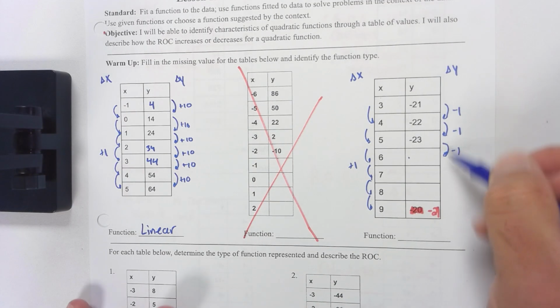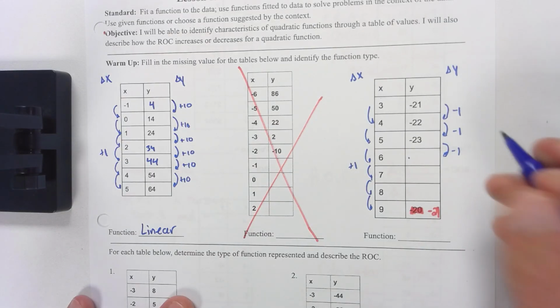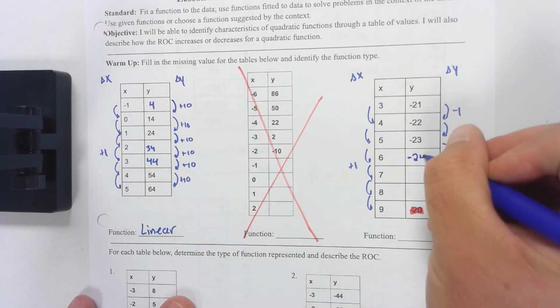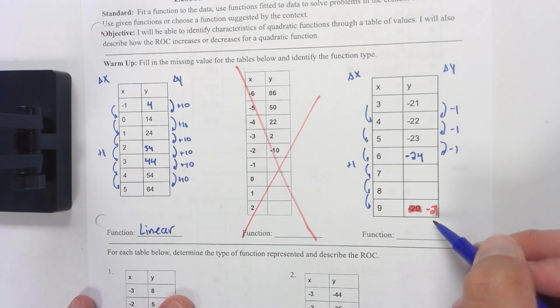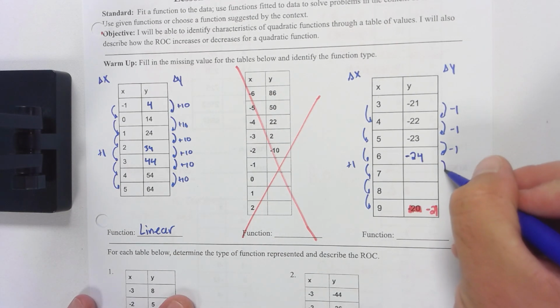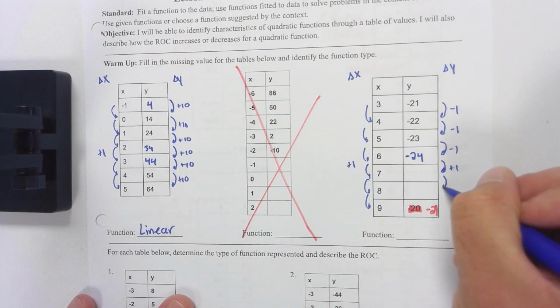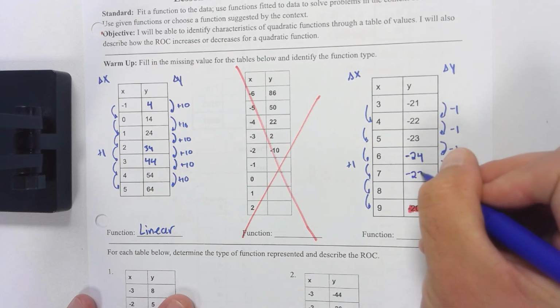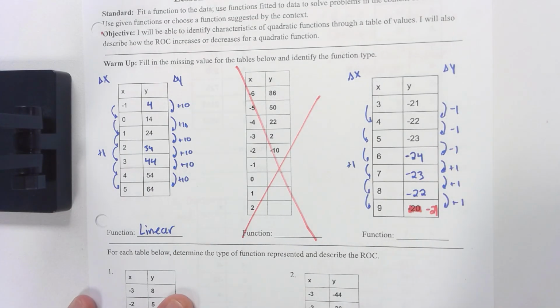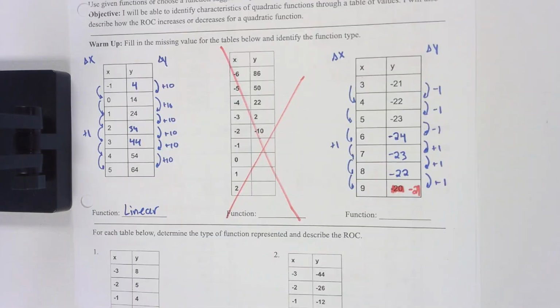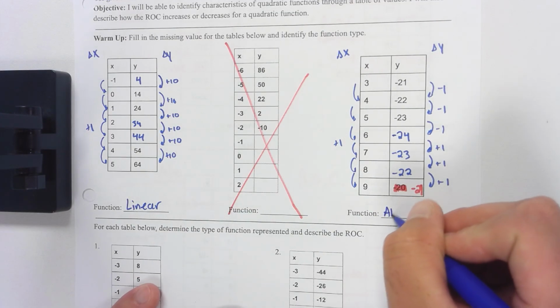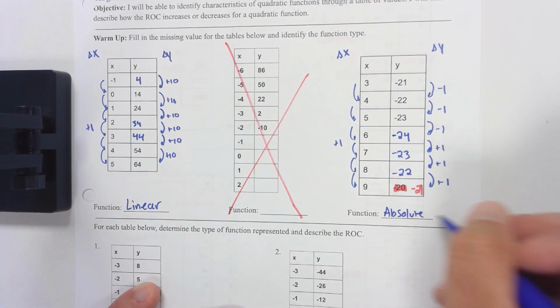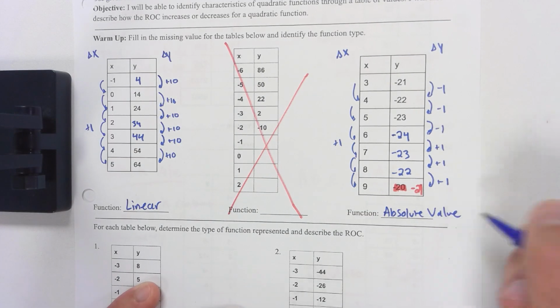Okay, so I'm going to first just see if I subtract 1 more time, is that going to help me get to negative 21 eventually? Well, it will if now I start to switch from minus 1 to plus 1. So negative 23, negative 22, and then that ends with our last value there at negative 21. That makes this table absolute value because it's constant, but constant where we're adding and subtracting.